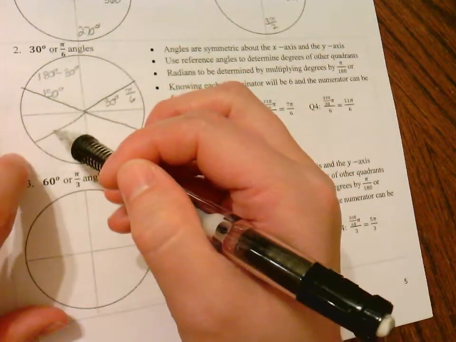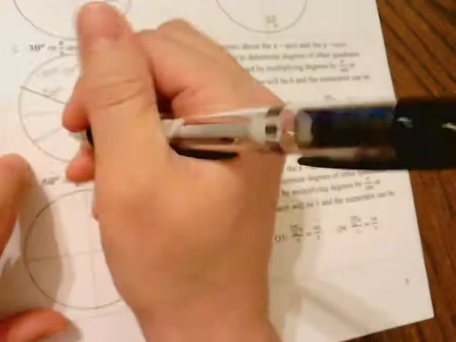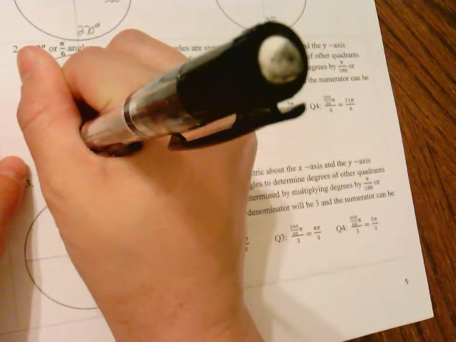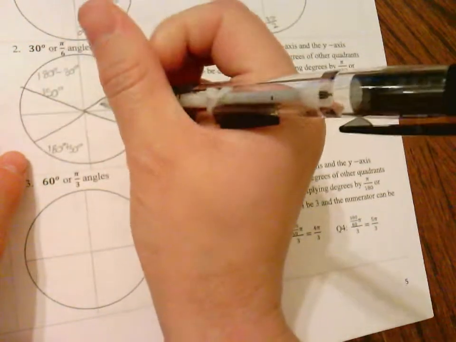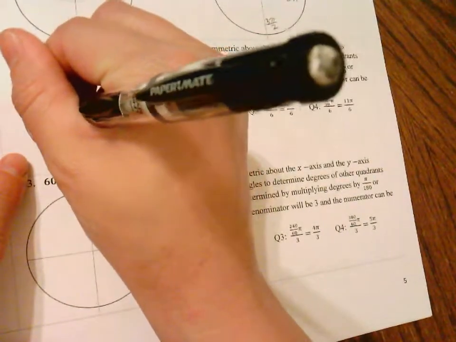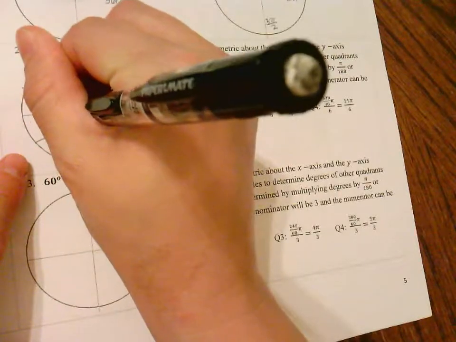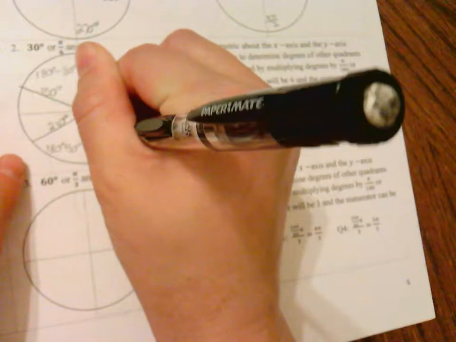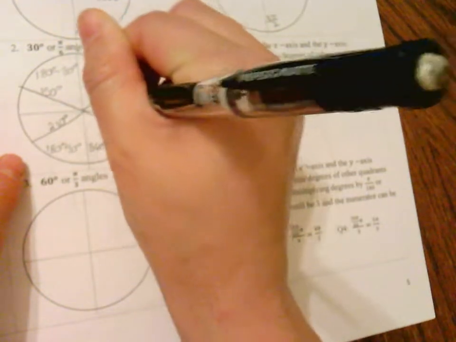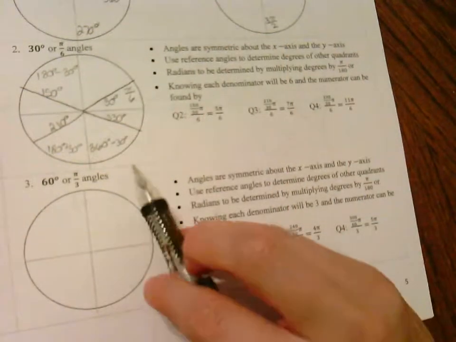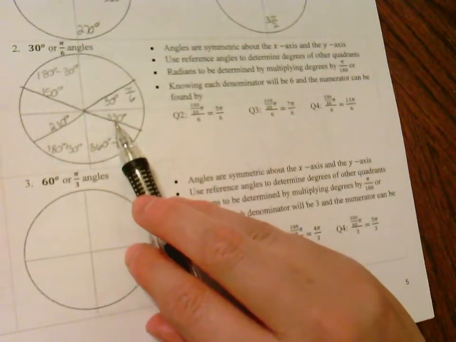Here, that's going to be 180 plus 30 degrees, which is 18 plus 3 is 21, so that's 210 degrees. And then 360 minus 30 is going to be 330 degrees. Okay? So those are all your degree angles for 30.